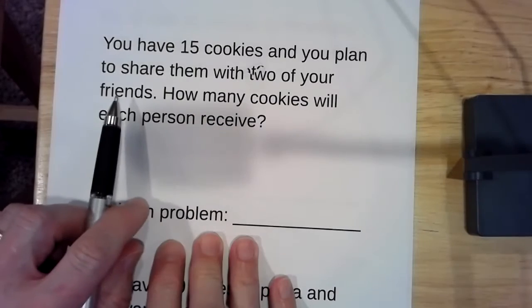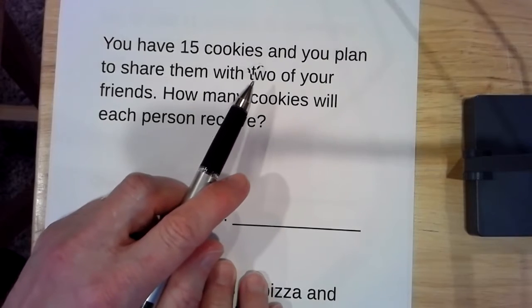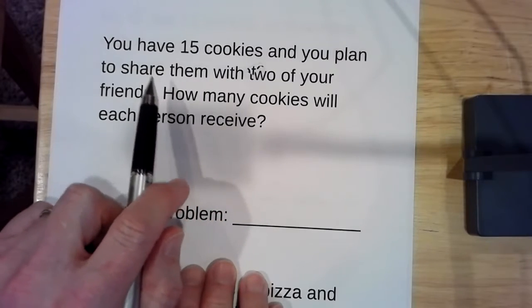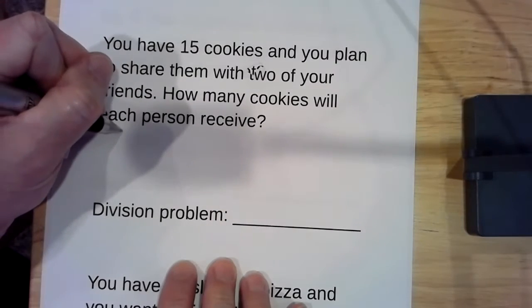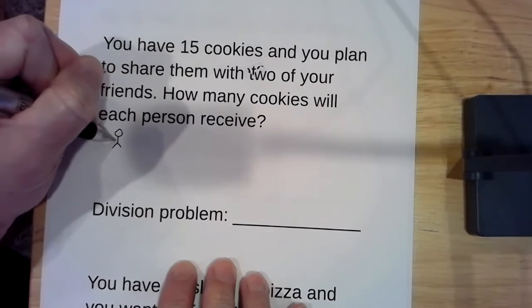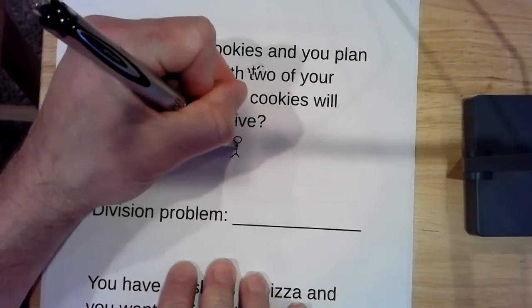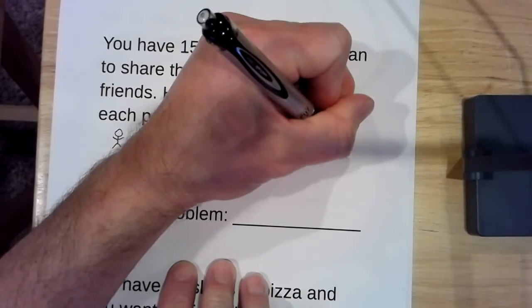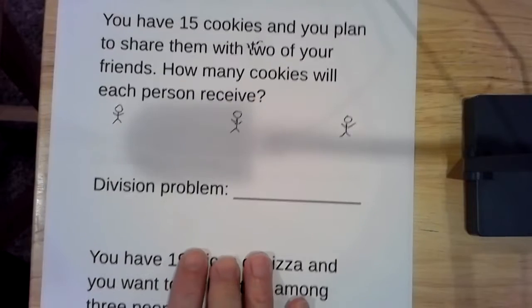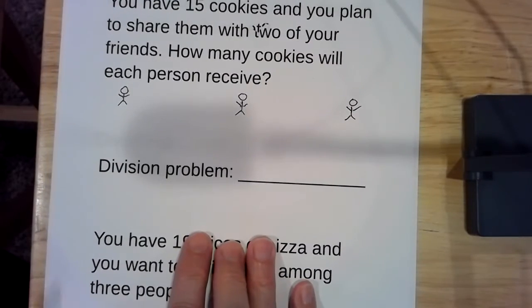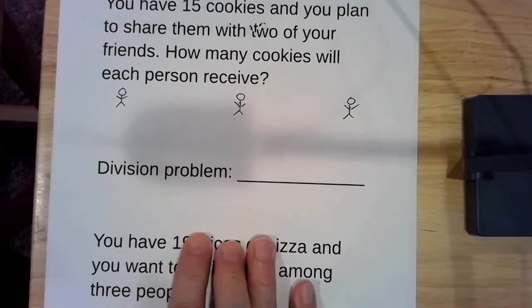So let's say it says 2 of your friends that you're sharing with. So one thing that you got to be thinking about is we're not sharing amongst 2 people. We're sharing them with 3 people, you and 2 of your friends. So we're going to put you over here and a friend of yours here and your other friend over here in our illustration. So we have to take 15 cookies and share them out equally with 2 of your friends, or in other words, 3 people, you and your 2 friends.